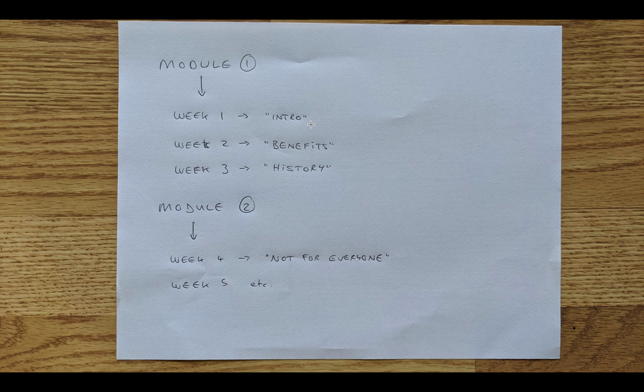So in week 1, I'm teaching the clients something. In week 2, something else. In week 3, something else. These classes will open up, so they will unlock week by week. The clients will have the content made available, new content made available week by week, and so on.